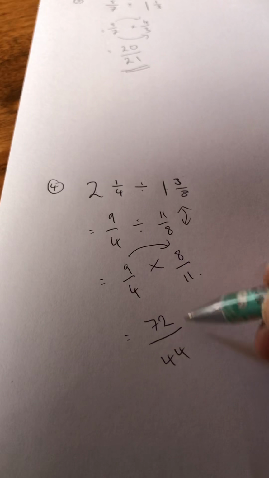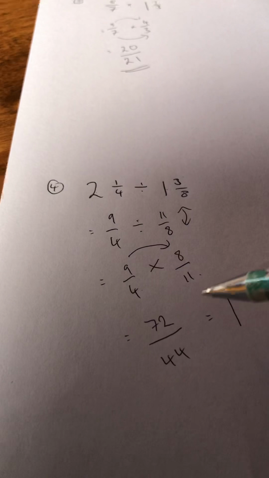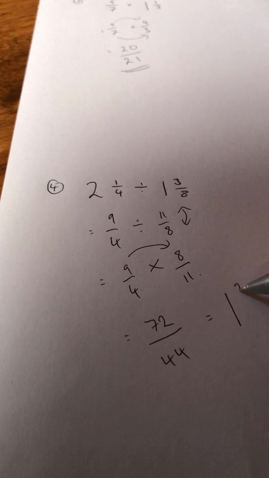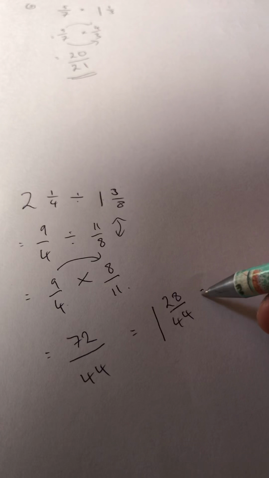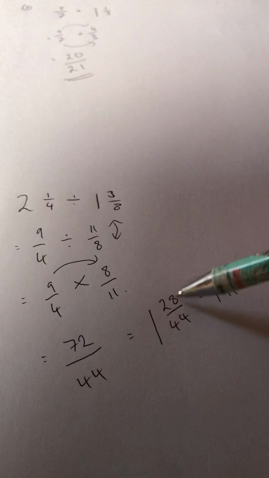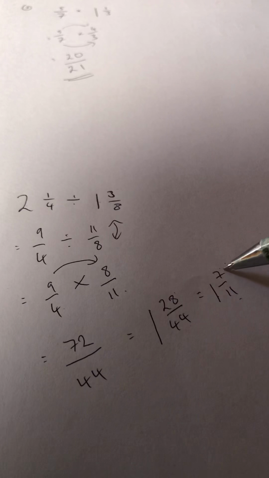That is a top-heavy fraction, so I know that 44 goes into 72 once. Again, if you're not sure, use your calculator to check. And I have got 28/44 left over. Obviously, we can cancel this. They're both even, so obviously 2 will go in, but I can actually see that 4 will also go into there. So to complete it into its lowest terms, you need to find the highest number that goes into both. And I could divide both by 4. I get 1 and 7/11. Okay.